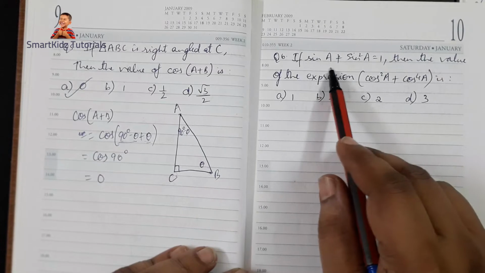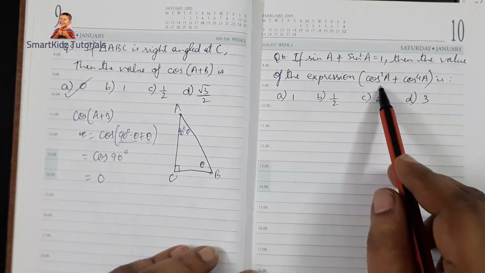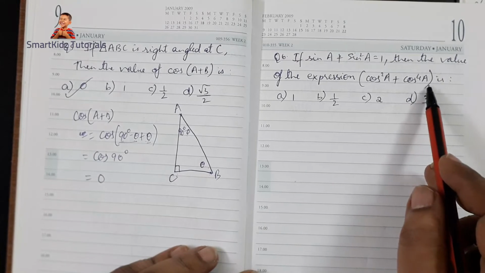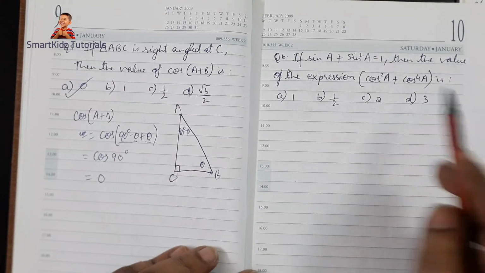Sixth question, if sin A plus sin square A equal to 1, then the value of the expression cos square A plus cos raised to 4A is either 1, half, 2 or 3.